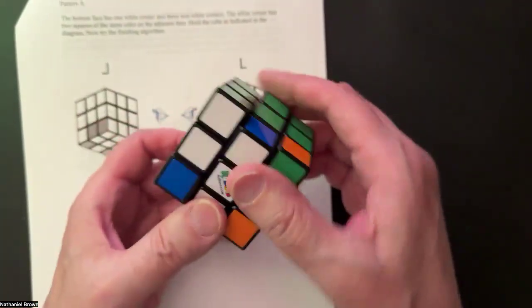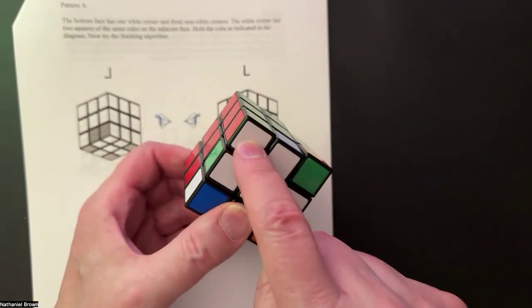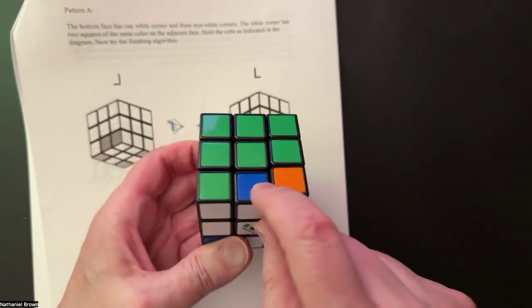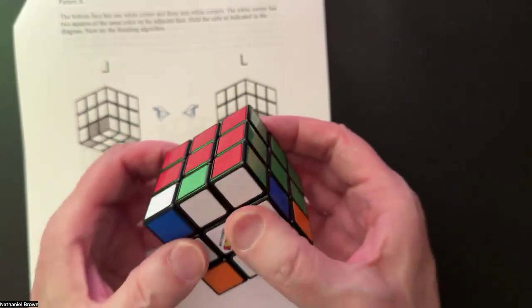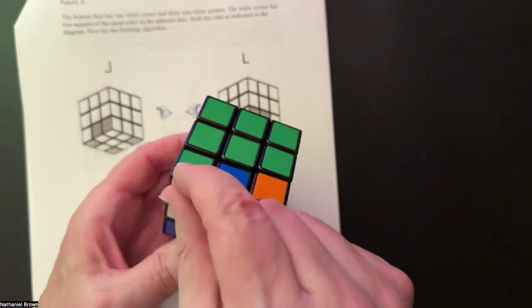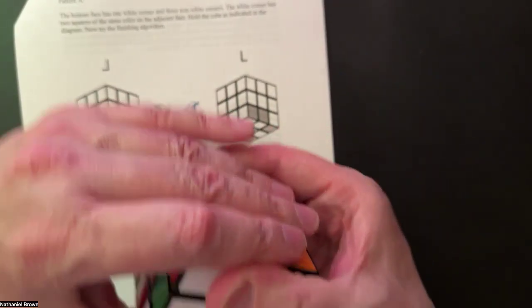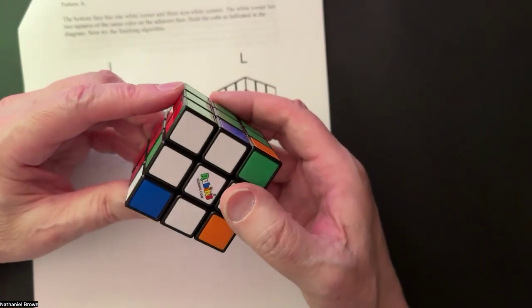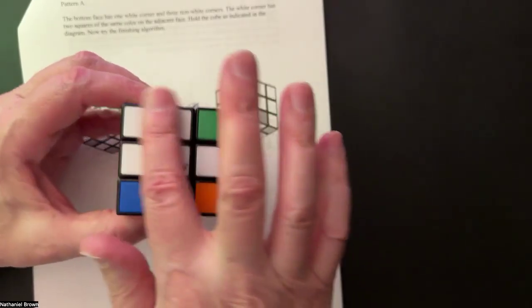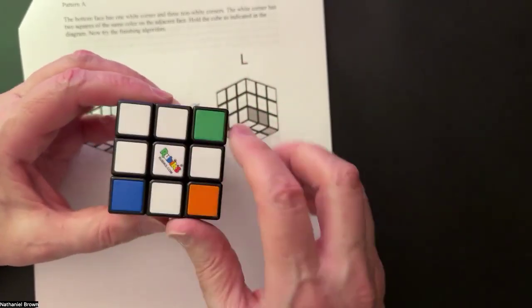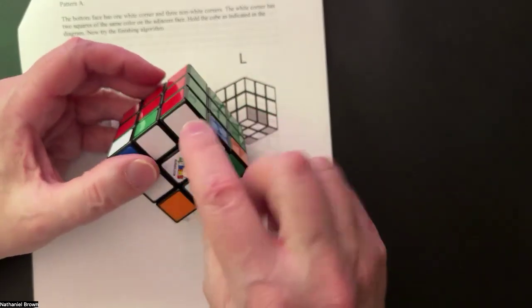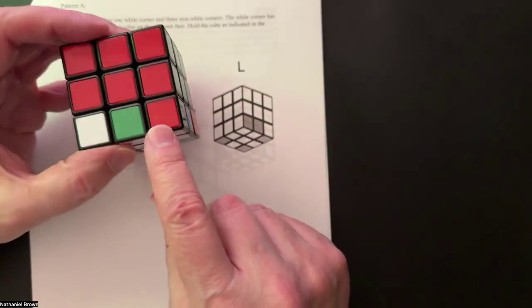Remember, ideally, right next to the white corner, we'd like either those two to be the same color or those two to be the same color. That would be ideal. But those two are not the same color, and neither are those two the same color. So what we have to do is something different. What we're going to do is make a note of which color is not showing on the bottom. And what I notice is that there's no red on the bottom. So let's hold this cube so that that red square is facing us.